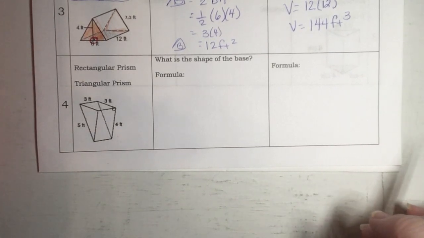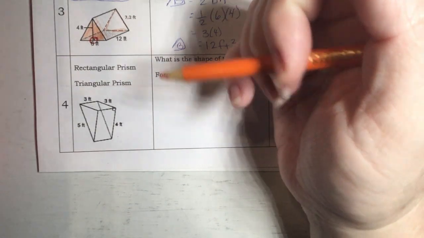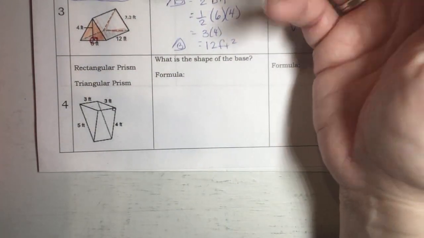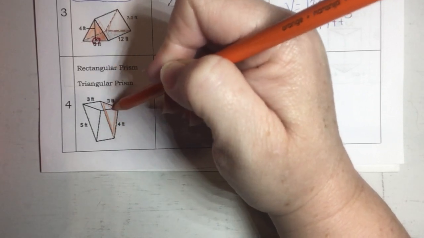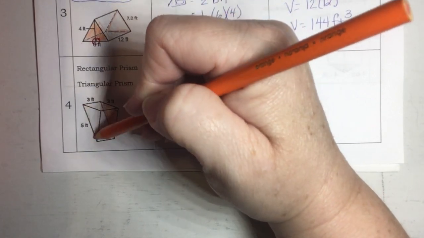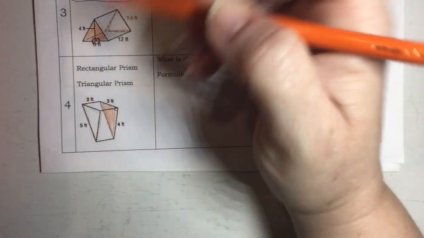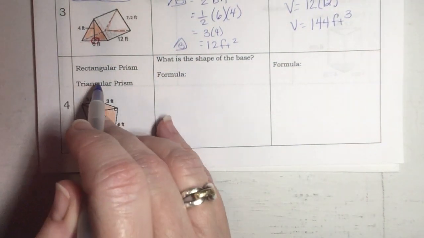Number 4. So again, the first thing that you think about is, what is the shape of the prism? Is it a rectangular prism or a triangular prism? What two sides are congruent? Hopefully you see the triangle, it's a right triangle, and then you see this triangle over here, right? So it's a triangular prism.